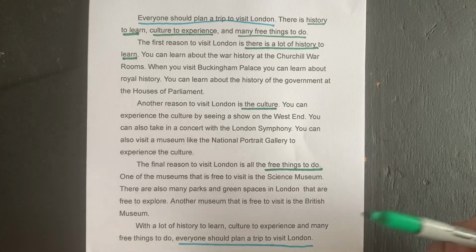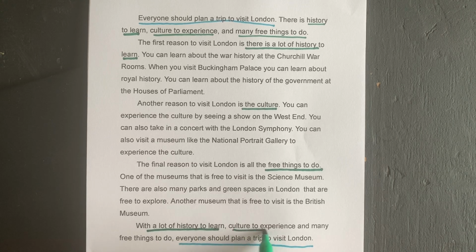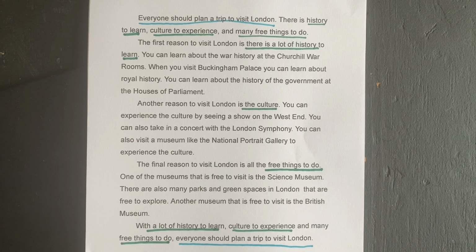So we included each of the 3 reasons in its own paragraph. And then we also include the 3 reasons in the last paragraph. So we have a lot of history to learn, culture to experience, and the free things to do. Just like we included the opinion again at the end, we want to include the reasons at the end to remind our reader, just so you know, this is why I think you should take my advice and do what I'm telling you. Now, the next thing we want to look for is our 3 transitions.